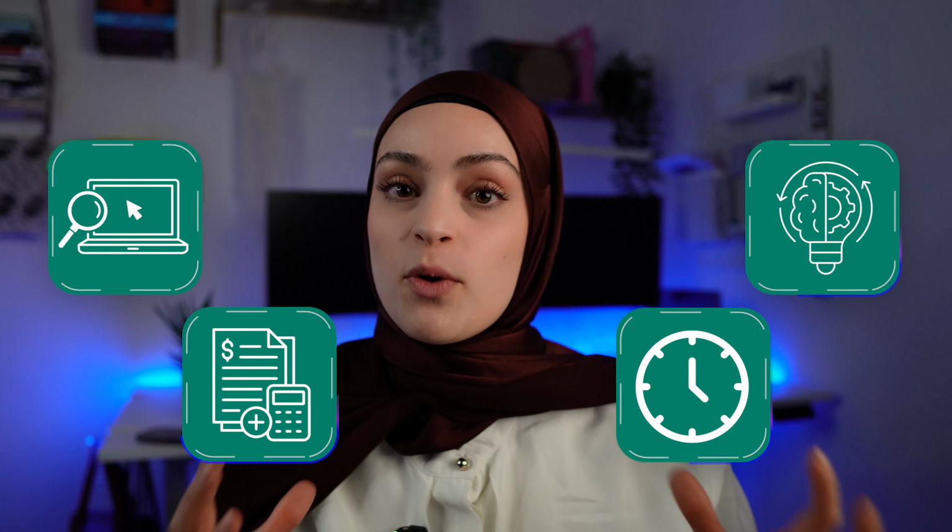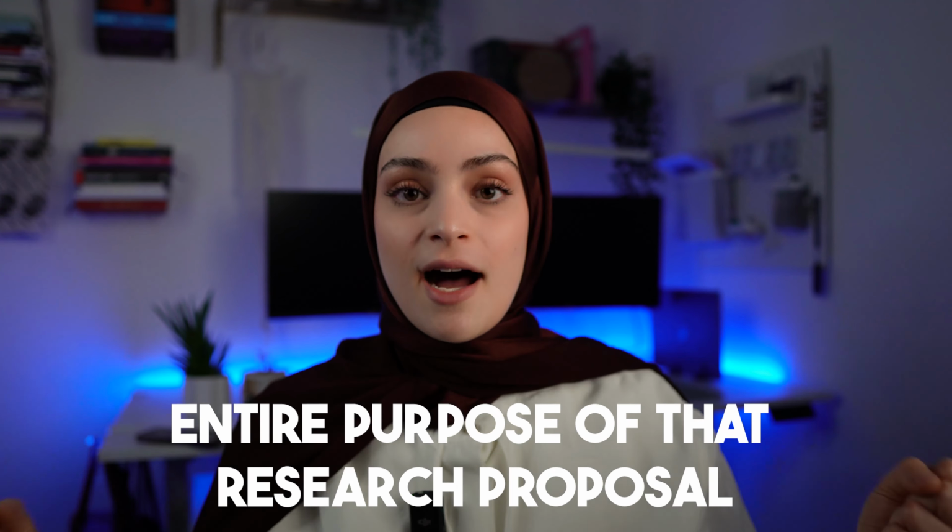So basically, a research proposal is, hey, I have this research idea and I have developed this idea and I know exactly how to get from A to B. I have this timeline, this budget, and these methods, and with that we're going to get to the goal. So you basically show that you're ready to do the research, and this is the entire purpose of that research proposal. I am ready to get this research project done, and now you have to convince anyone who reads that research proposal that you're really ready to get that research done.